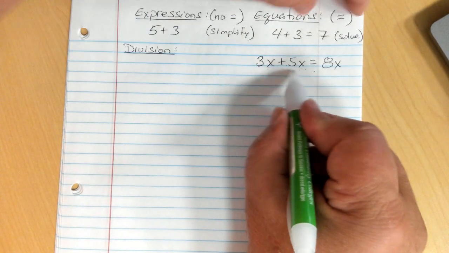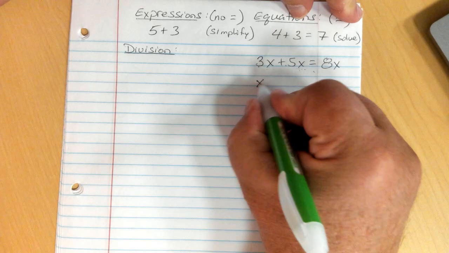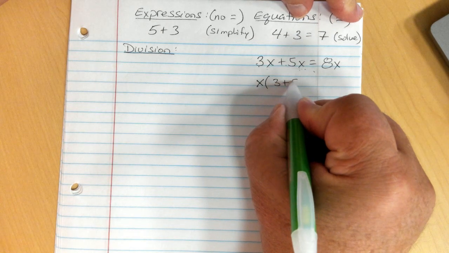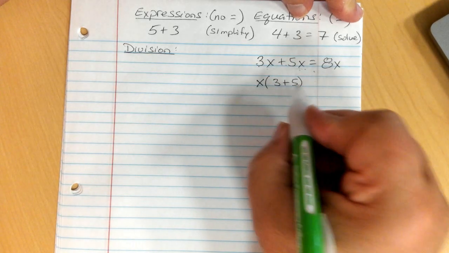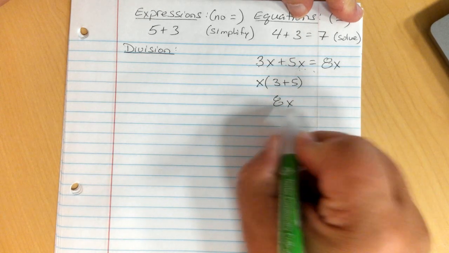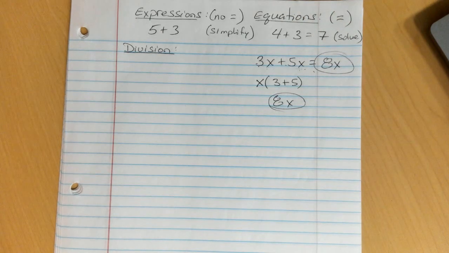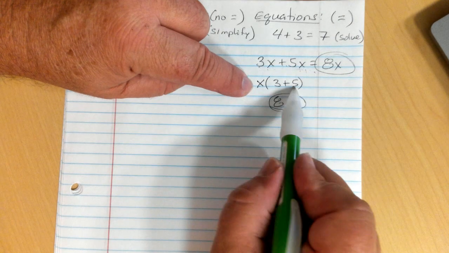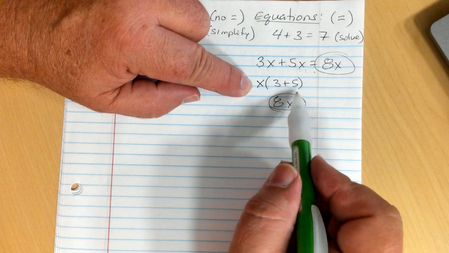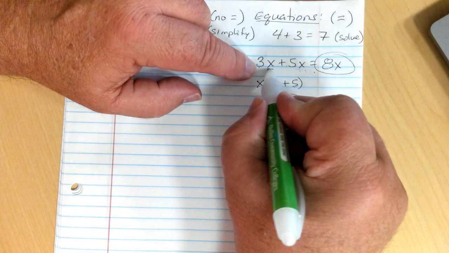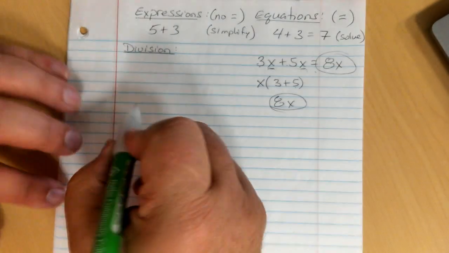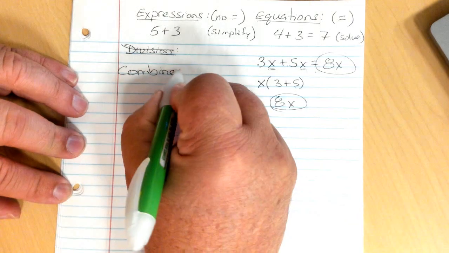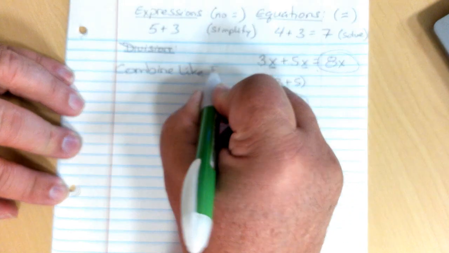What do these two have in common? The x. They both have an x. If I take out the x's, what do I have left? 3 plus 5. What's 3 plus 5? 8. 8x. That's where it came from. It's just that when we combine like terms, we skip this middle step. We'll come back to this in a minute. Combine like terms.